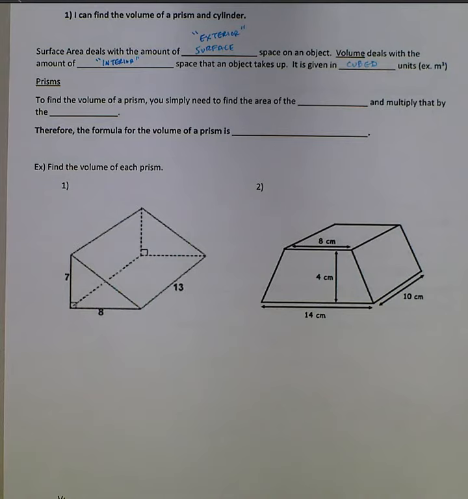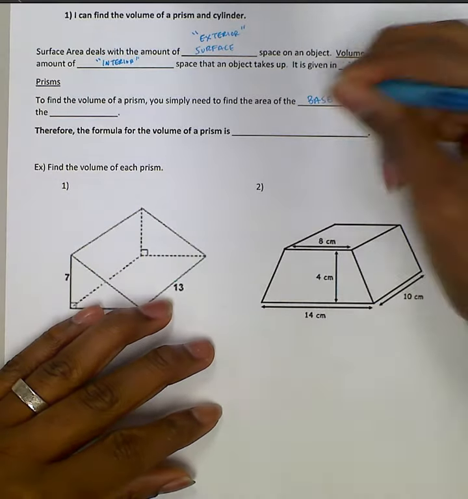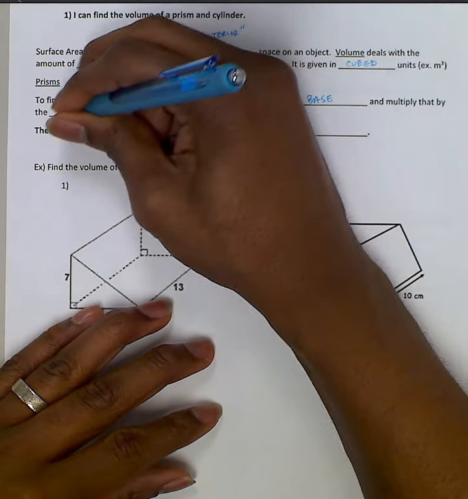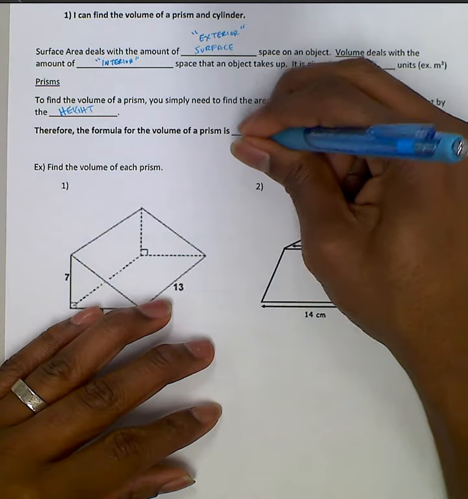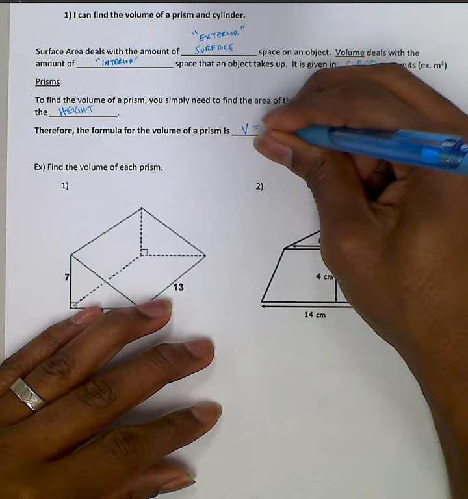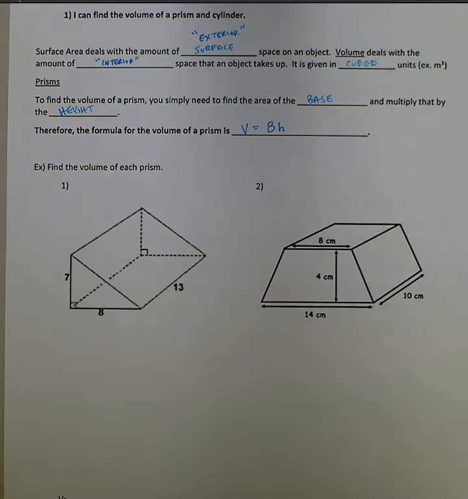To find the volume of a prism, you need to find the area of the base and then multiply that by the height of the prism. So find the area of the base, multiply that by the height of the prism. Therefore the formula pretty simply is volume equals base times height, where big B is the area of the base.